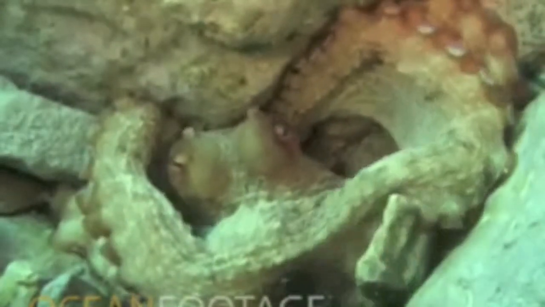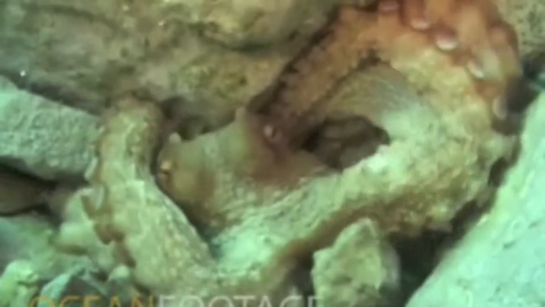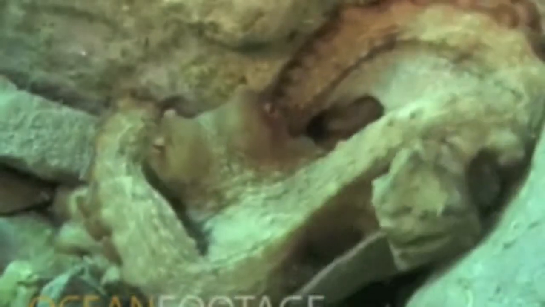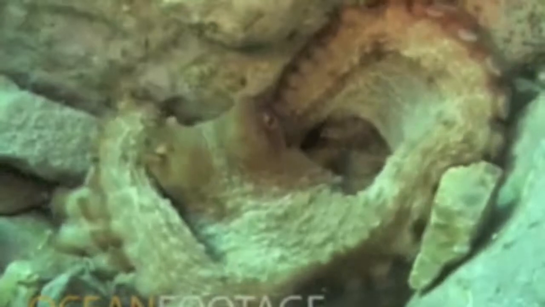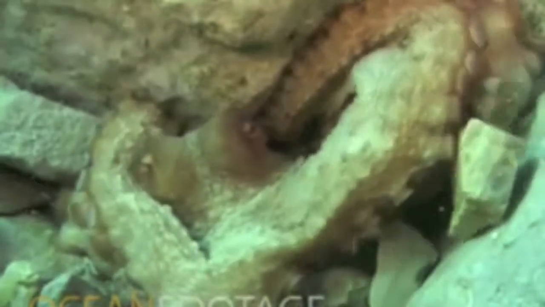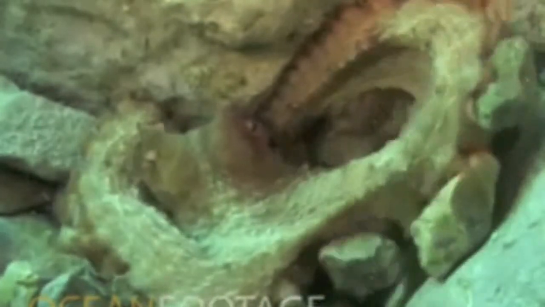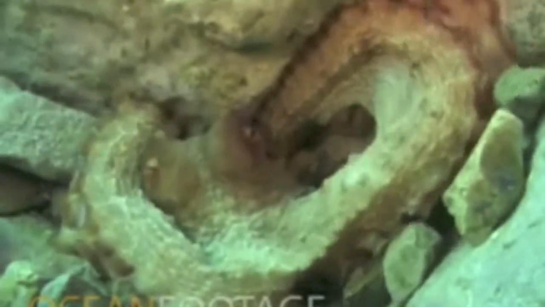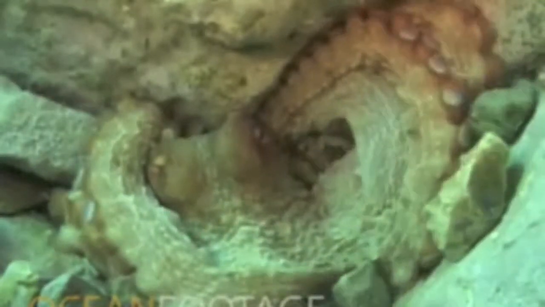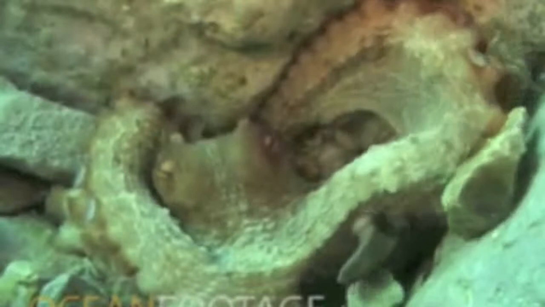The common octopus also has a pouch-shaped body and two large, highly developed eyes. The common octopus's mouth is located at the center point where all the arms meet. These octopuses are bilaterally symmetrical, with two eyes and four pairs of arms.